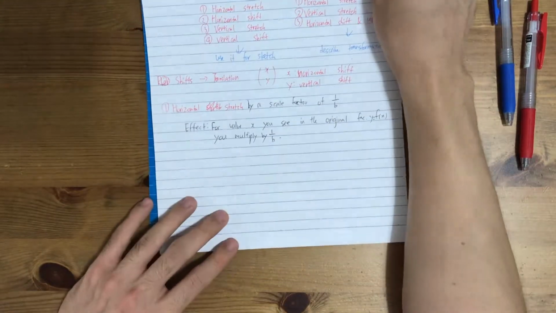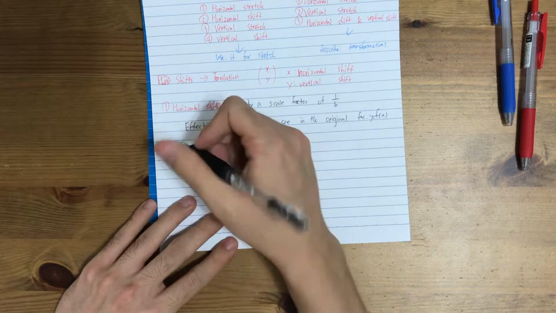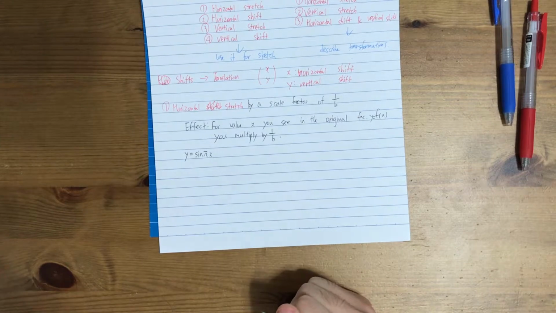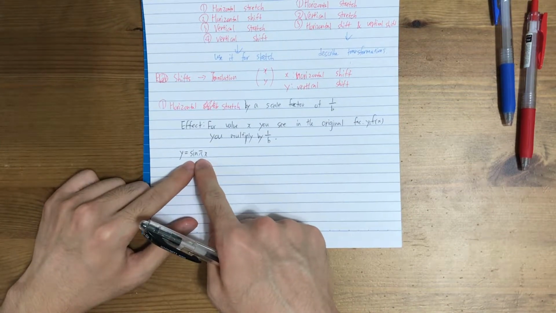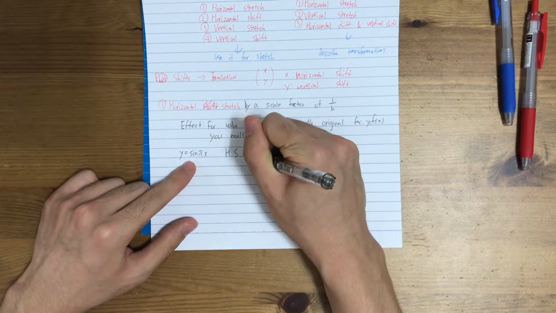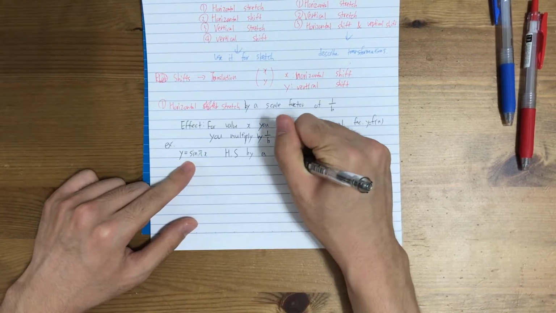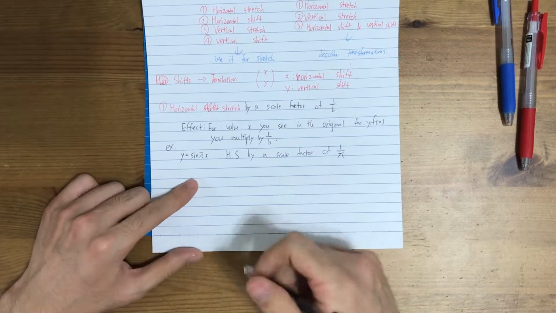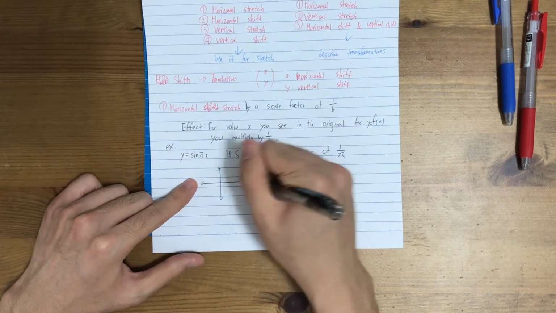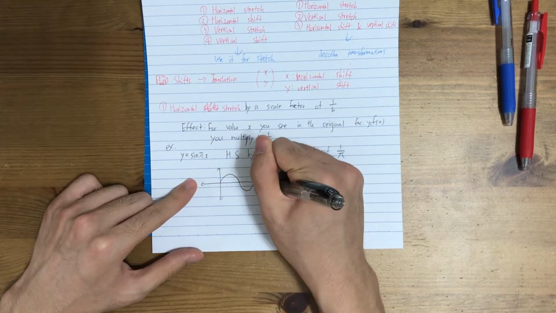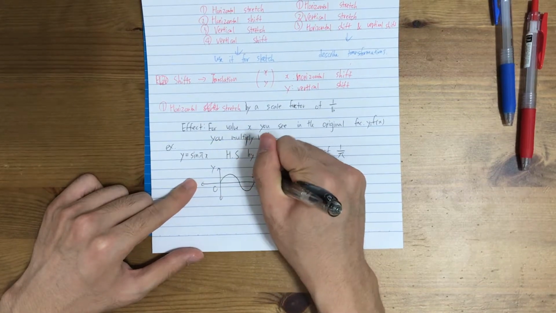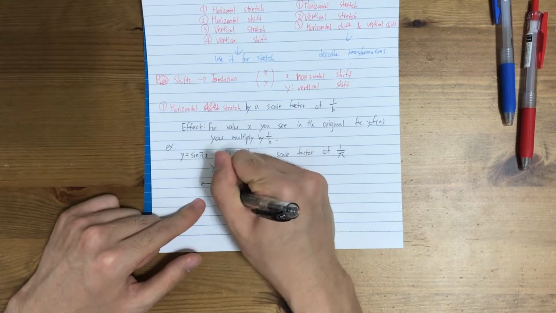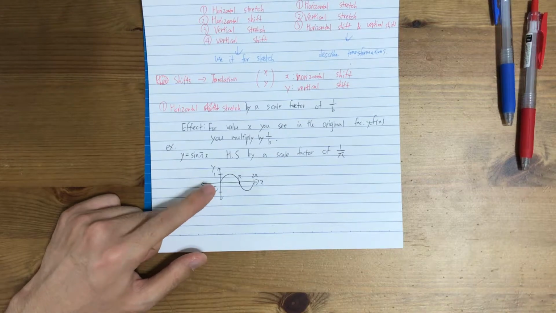So an example is something like this. Let's say you have to sketch y equals sine pi x. So clearly this is a horizontal stretch, right? And this is a horizontal stretch by a scale factor of 1 over pi. If we have to sketch this, let's just quickly sketch the graph of sine in its period. We know that the period of sine is 2 pi.